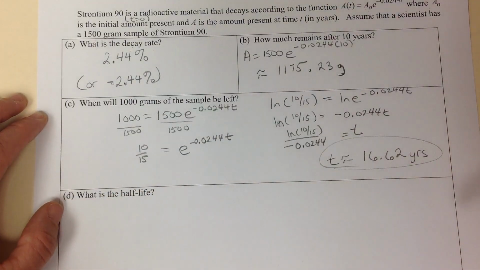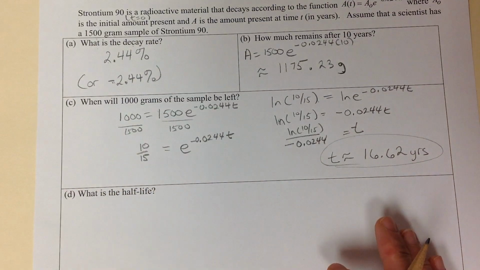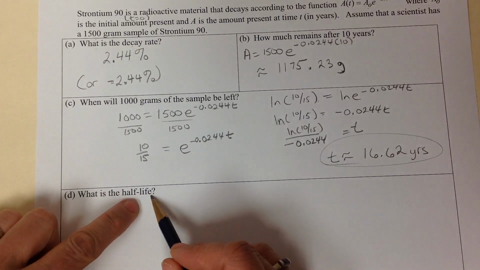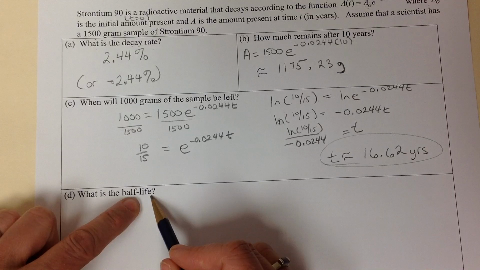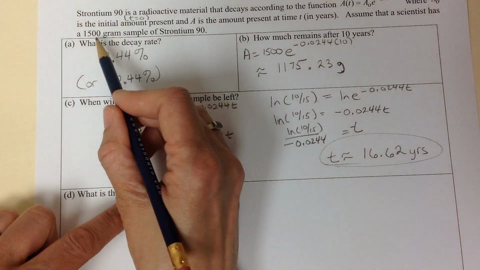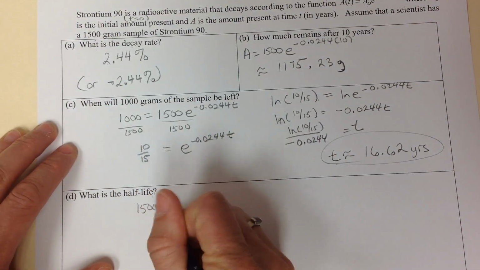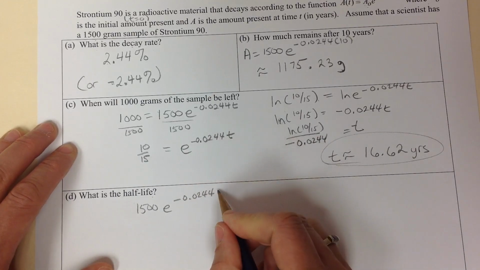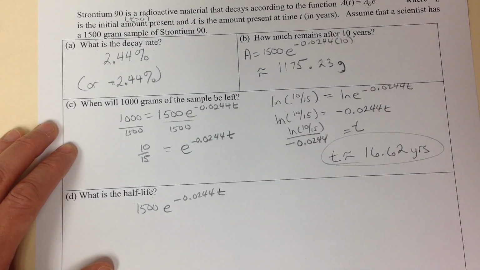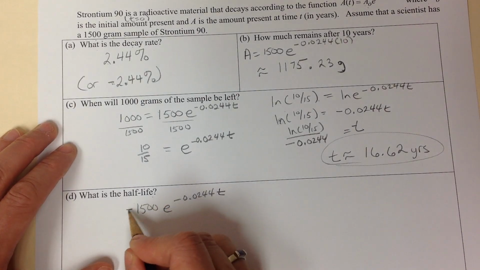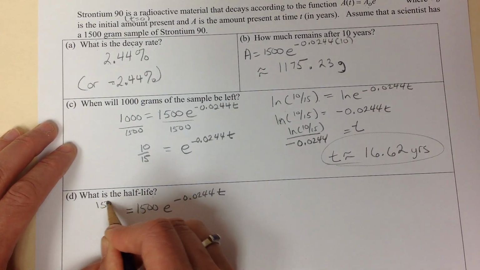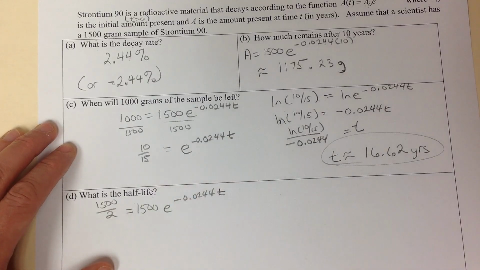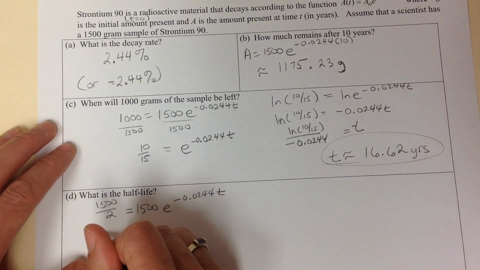Now, last problem is similar. It says, what is the half-life? So here, half-life is the time it takes for half of the substance to be left. Well, if I started with 1,500, I'm looking for the time it takes for half of that to be left. So over here I will have half of 1,500, which of course is 750.